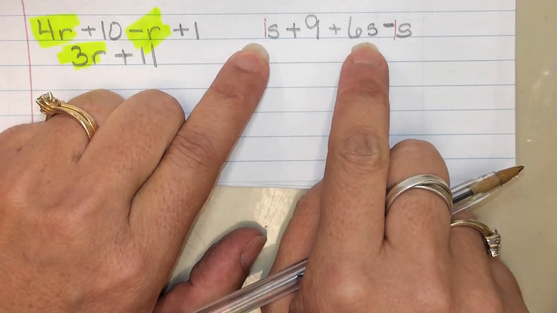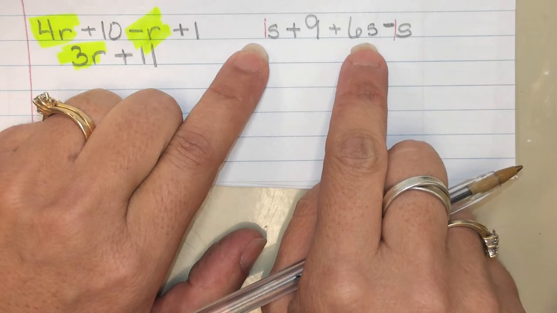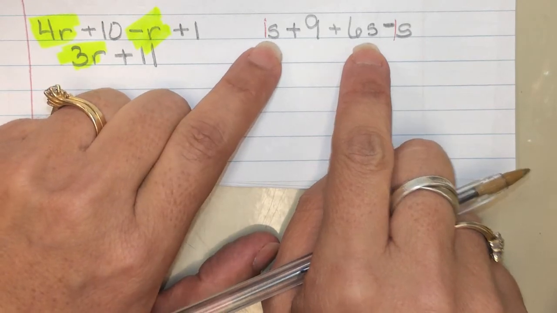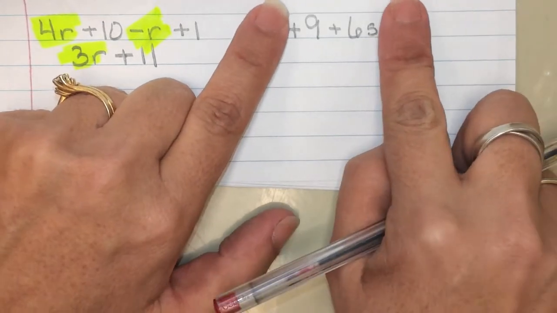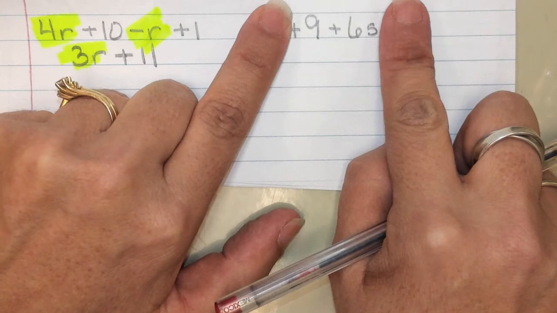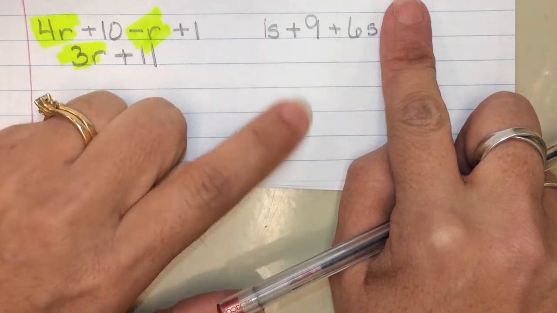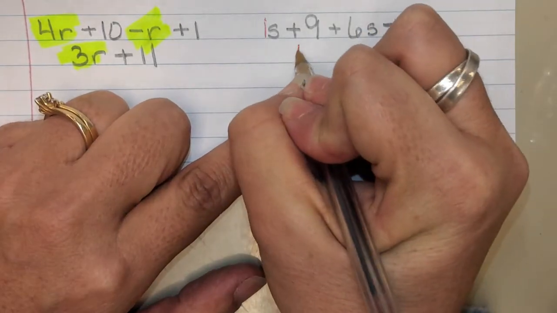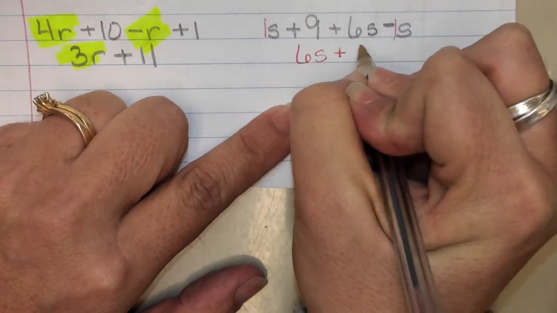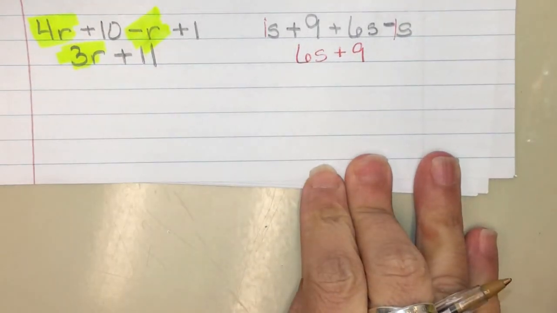Now, some of you in the algebra world may already know this, but if you have a 1s and you take away a 1s, they kind of cancel each other out. So you can just drop them. But the real answer is 6s plus 9. Now we go to the more fun ones. Here we go.